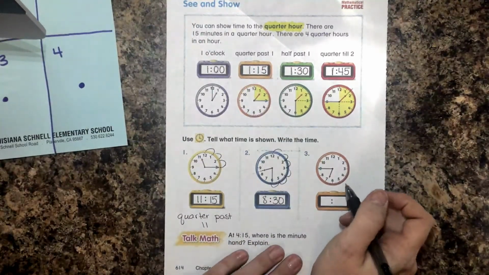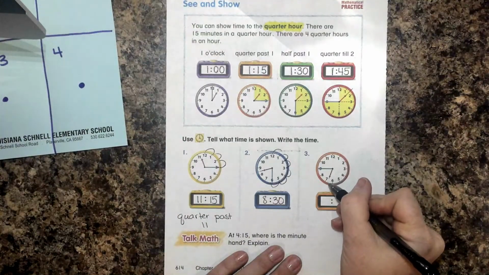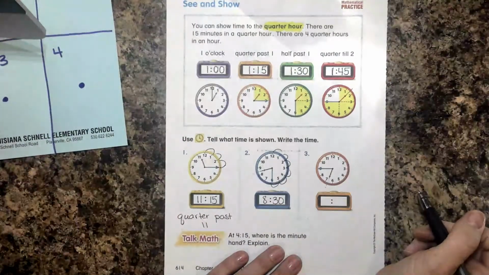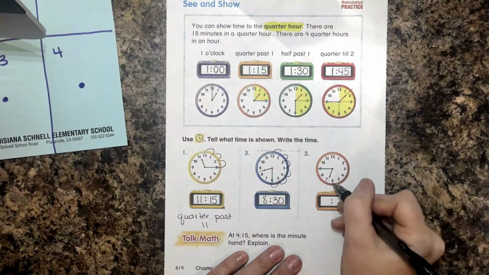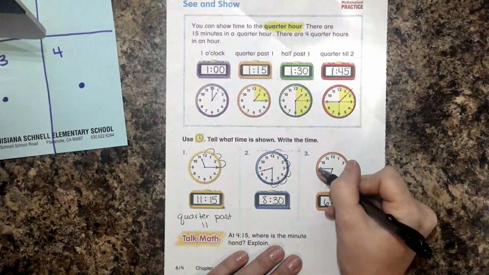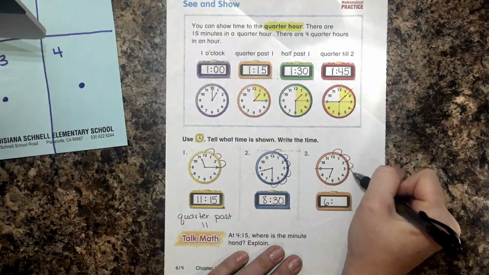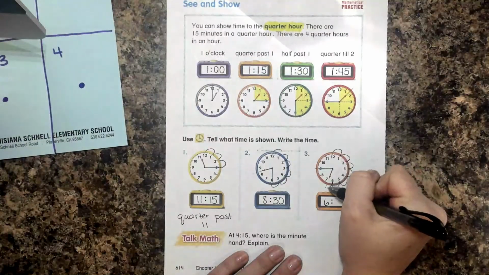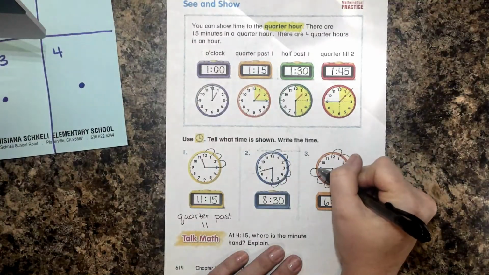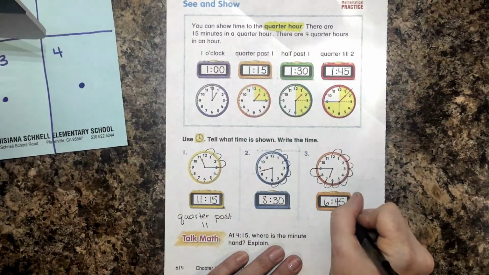Good. Okay, this is the toughie. Let's extend that hour hand. Did it make it to the 7 yet? Nope, it's not to the 7 yet. So what hour are we in? We're in 6. The hour of 6. And oh, it's all the way over here at the 9, so let's count around. Ready? 5, 10, 15, 20, 25, 30, 35, 40, 45. So it's the hour of 6 and 45 minutes.